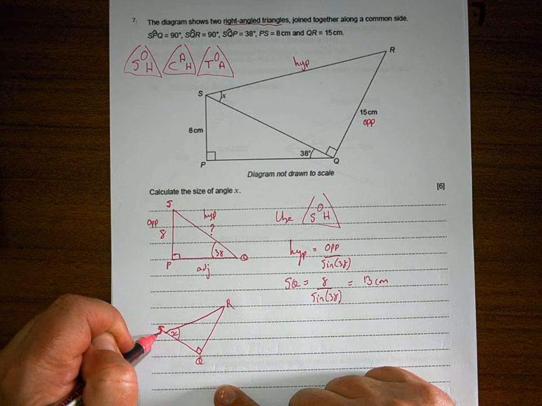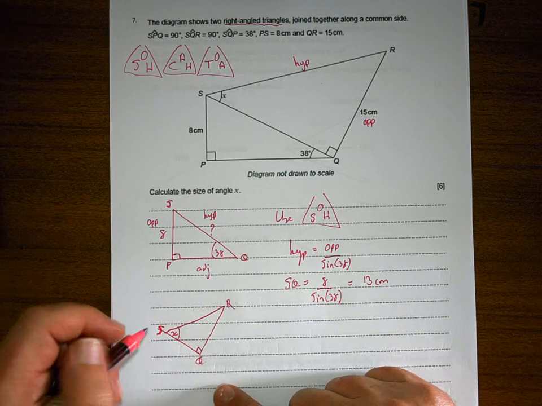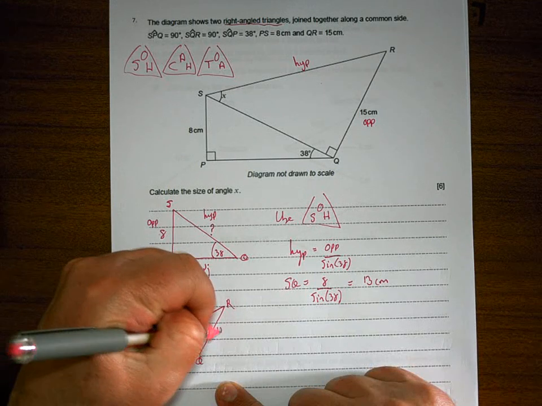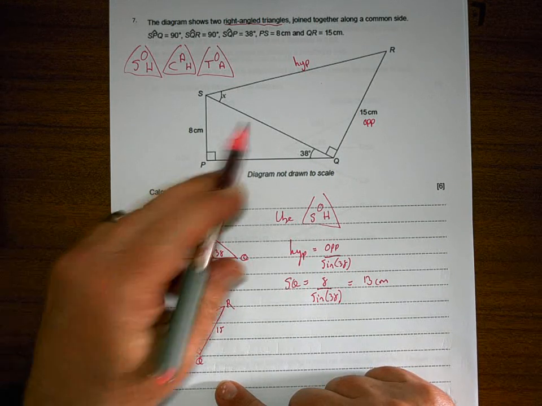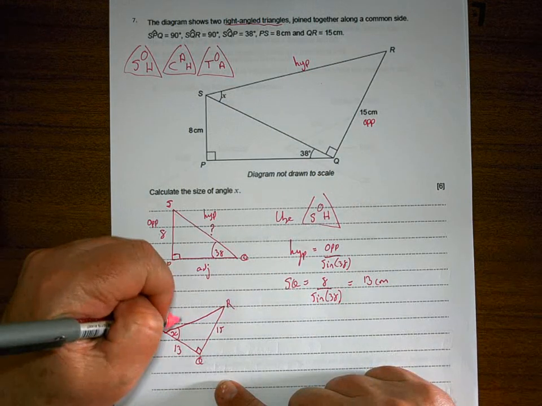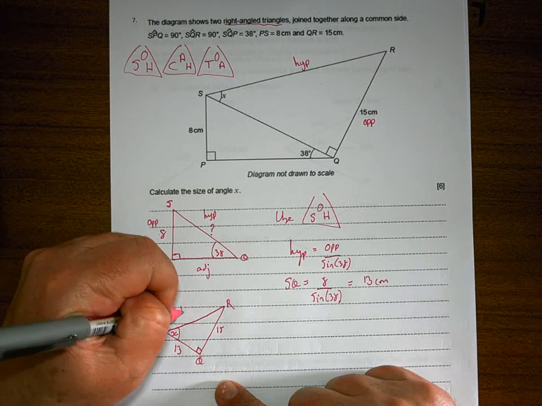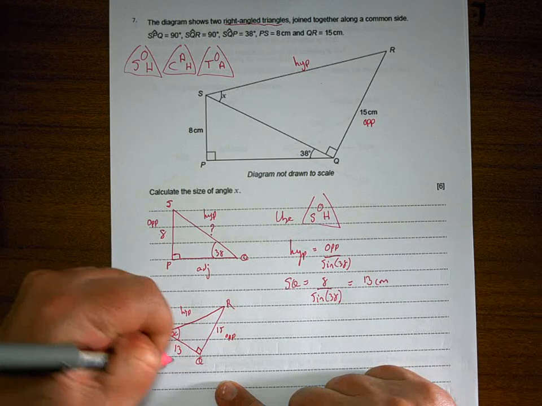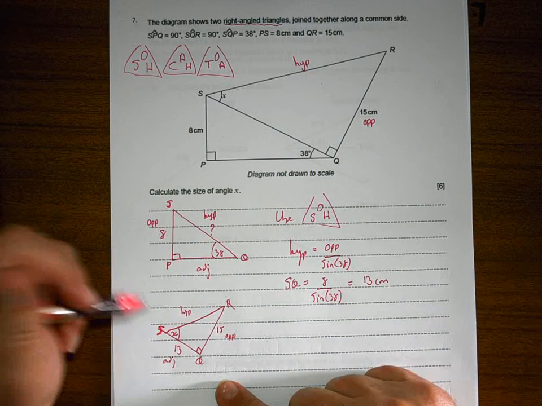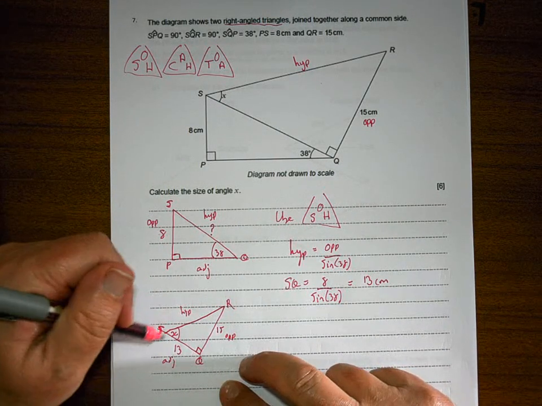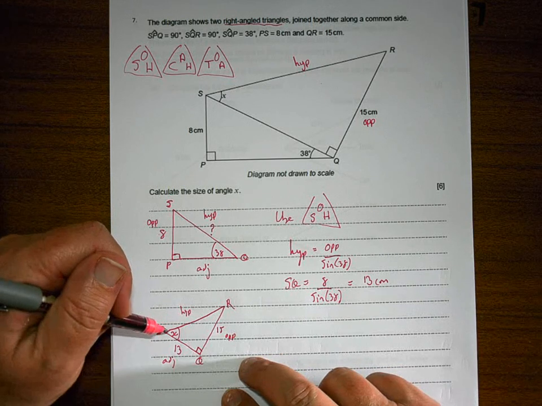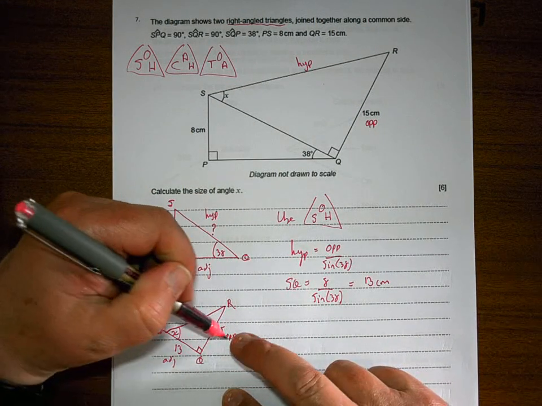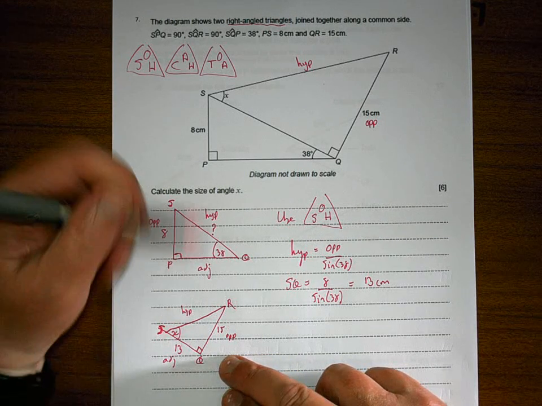I now know that SQ is 13, and I know that this is 15. So I've already labelled it up here, but I'll do that again down here. So that's the hyp, this is the op, this is the adj. Because it's the angle I'm trying to find, I need to have the trig ratio which has got two sides I know. So opposite and adjacent. The only one with opposite and adjacent is tan.